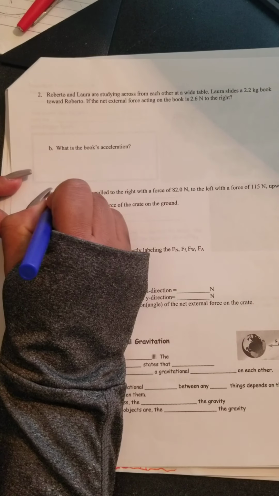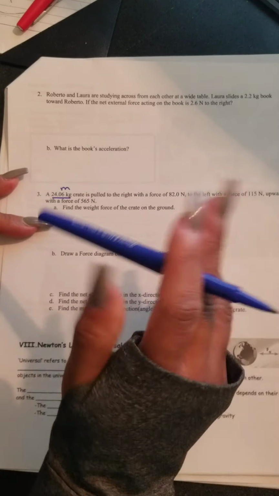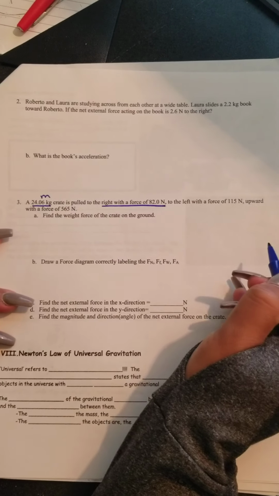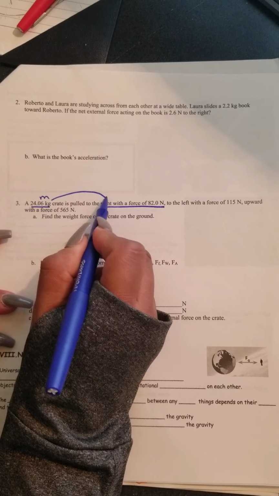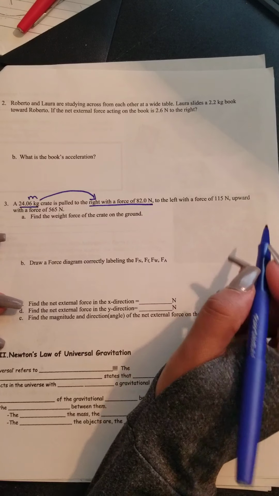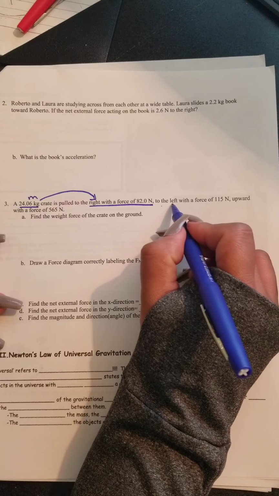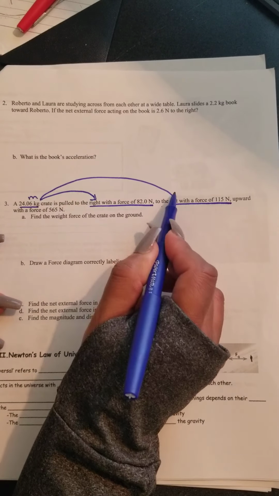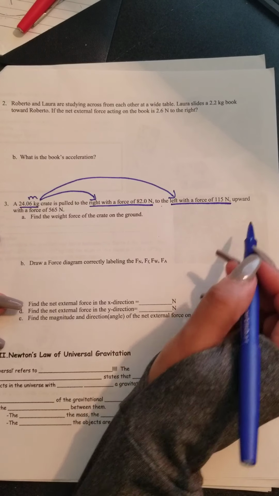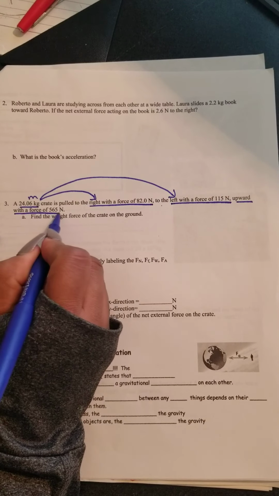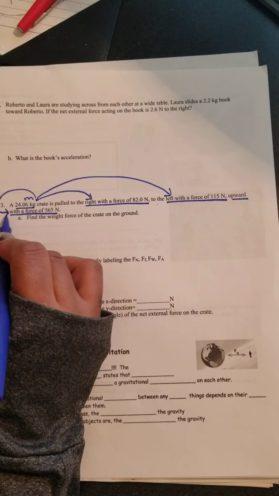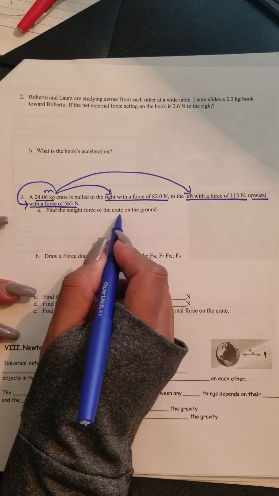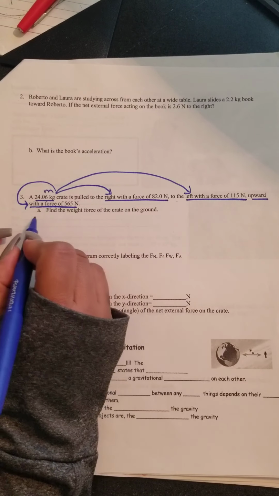2406 kilogram crate, that's a mass number, is pulled to the right with a force of 82 newtons. So this mass moves to the right 82 newtons. To the left with a force of 115 newtons. So this mass also has a leftward pull. It has an upward force of 565 newtons. Find the weight force of this crate on the ground. So that's question number 1.